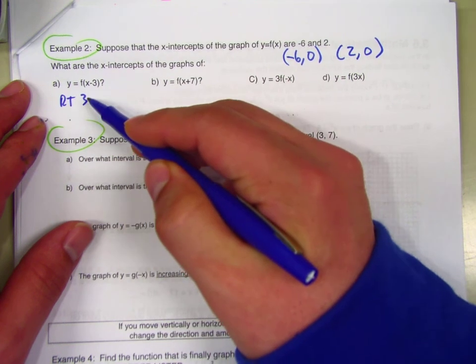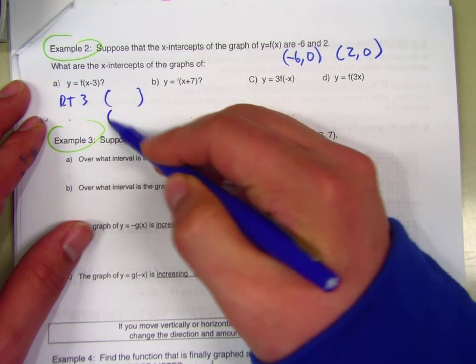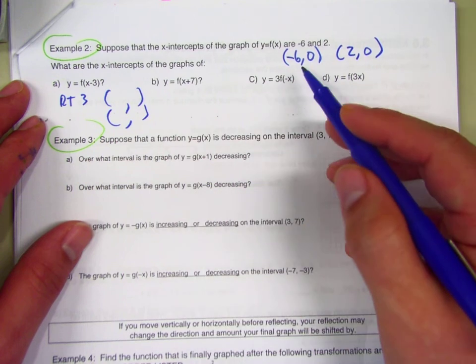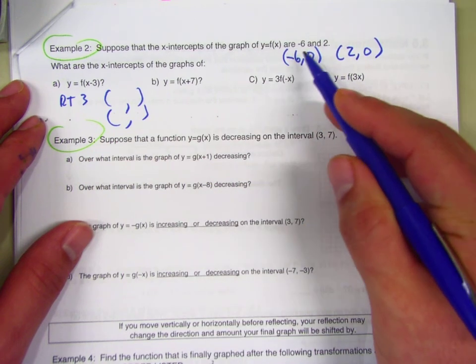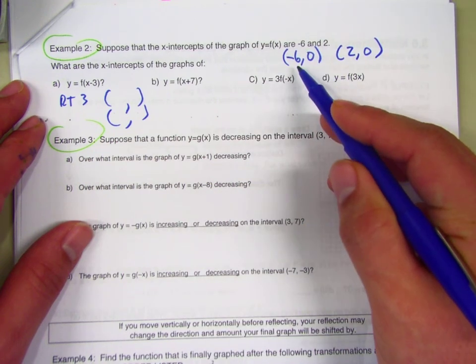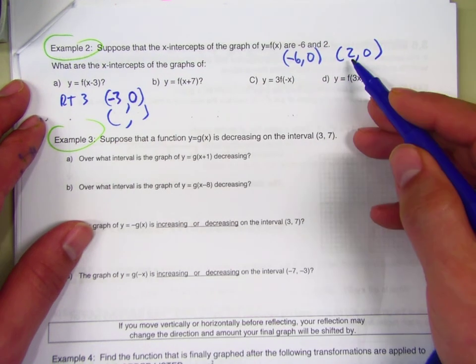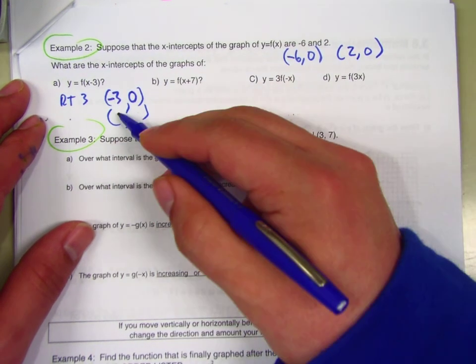Right 3. So if we're moving right 3, what is the new x-intercept instead of this one? -3. 0 is still going to be 0. And what about this 2? That becomes 5.